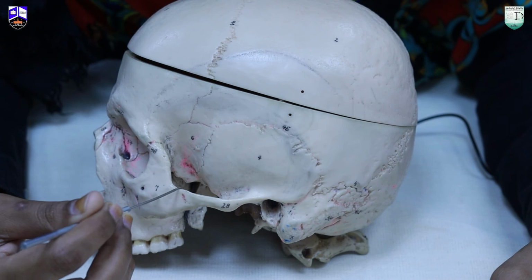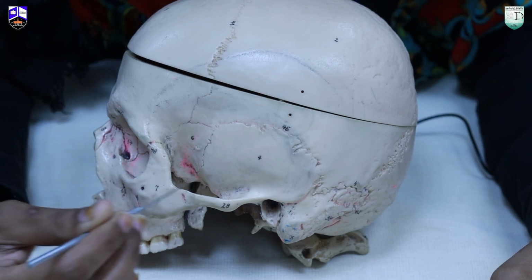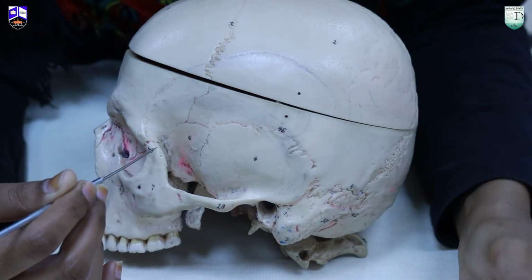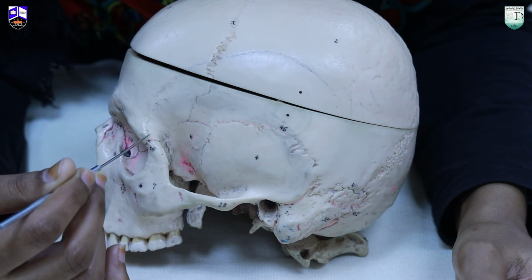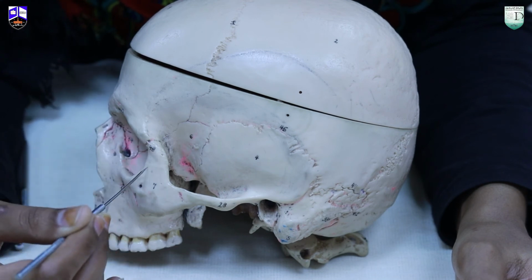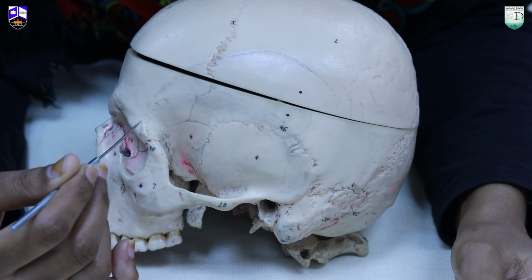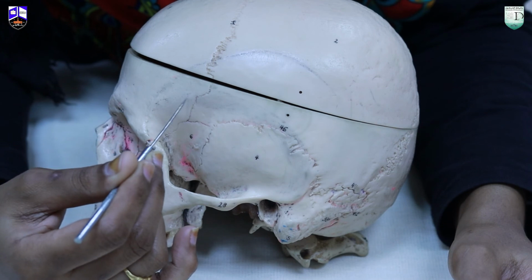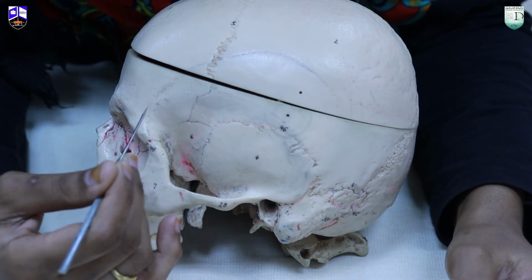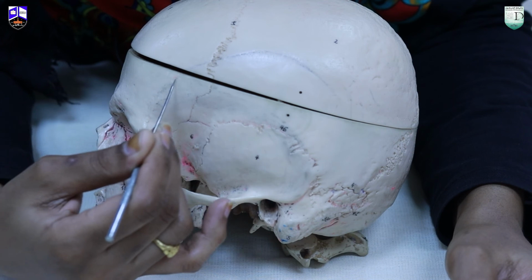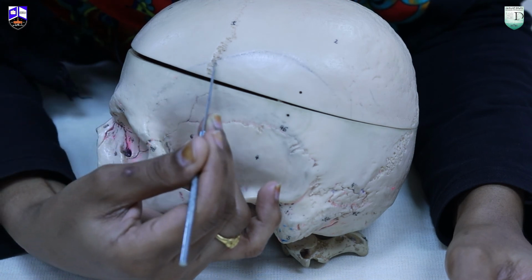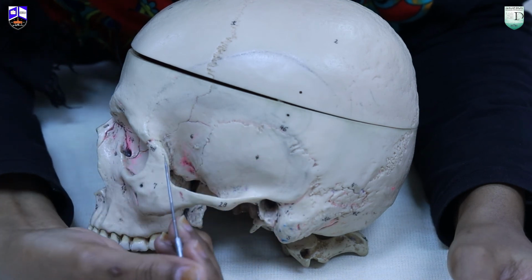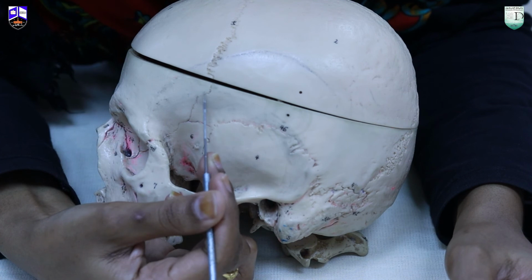Extending upwards, the superior border of the arch continues as the posterior border of the zygomatic bone, which is sharp, crosses the frontozygomatic suture here at the lateral wall of the orbit, and then extends upwards and arches backwards. As it does so, it bifurcates into two ridges or two lines. This is the inferior one, and this is the superior one. The superior one is known as the superior temporal line. It fades as it passes posteriorly, and the inferior one here is known as the inferior temporal line.